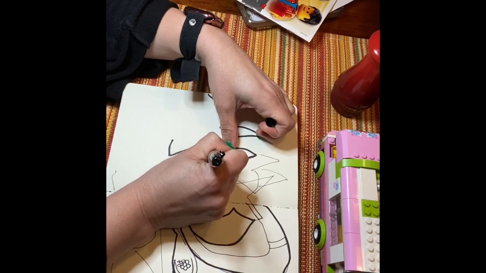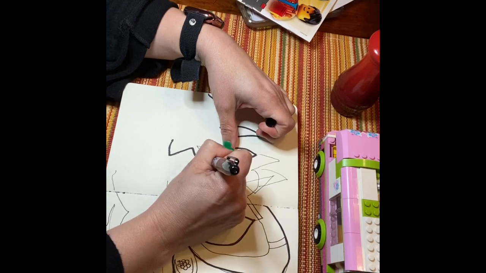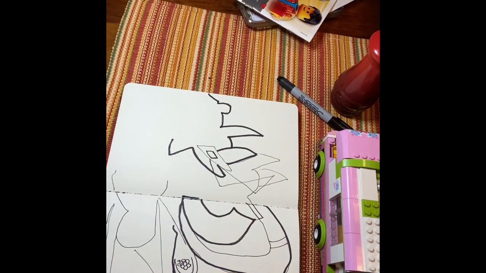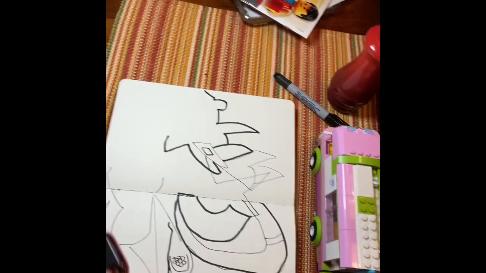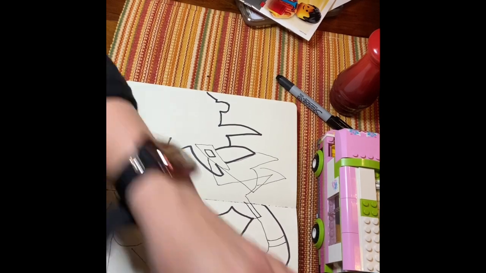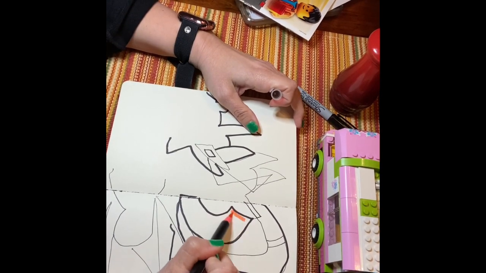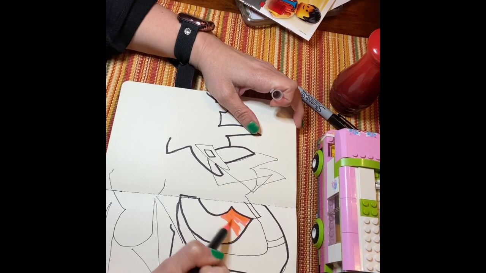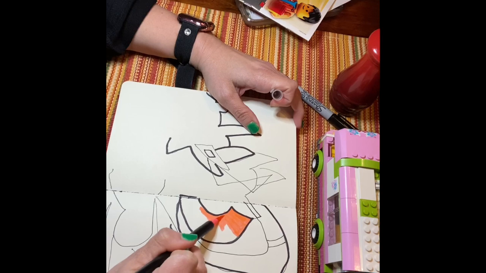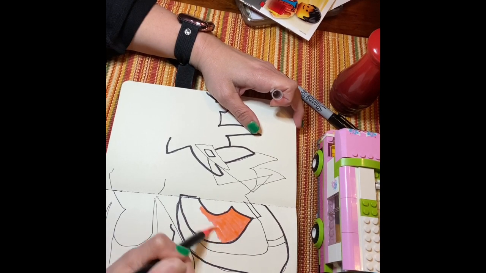Maybe you could add some extra lines if you decide that you want some other shapes. Maybe you have decided that your shape looks like something, like, I think mine looks like a rhinoceros up there in the corner, or maybe some sort of fish. And now I'm going to color. You can use whatever you want to color. You could even watercolor. You could use crayons or markers.